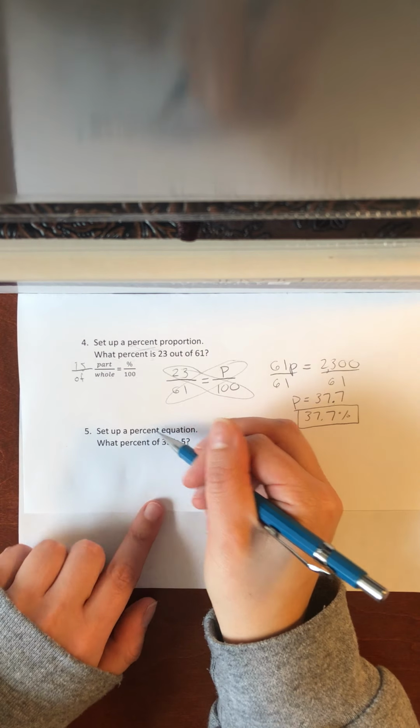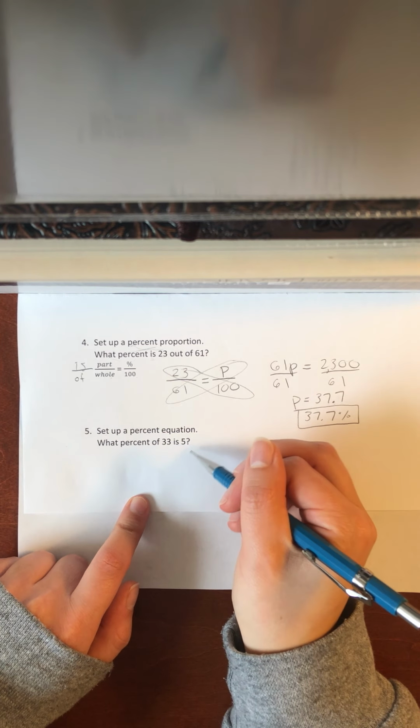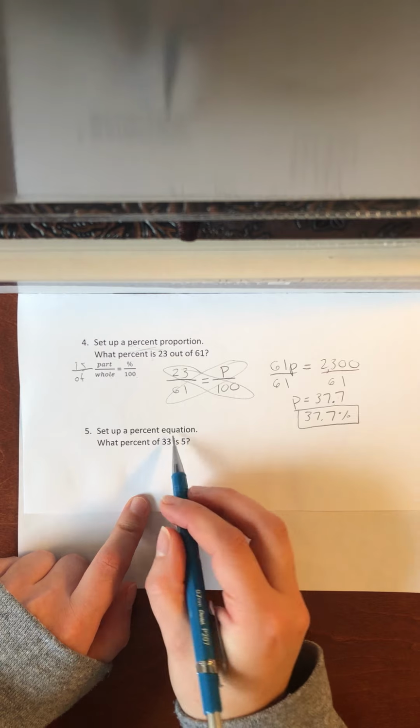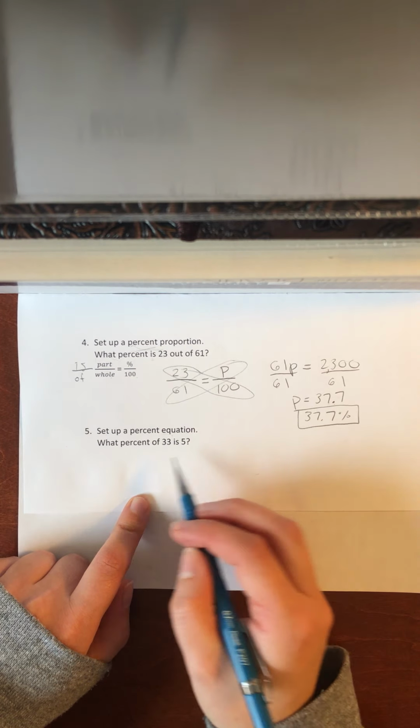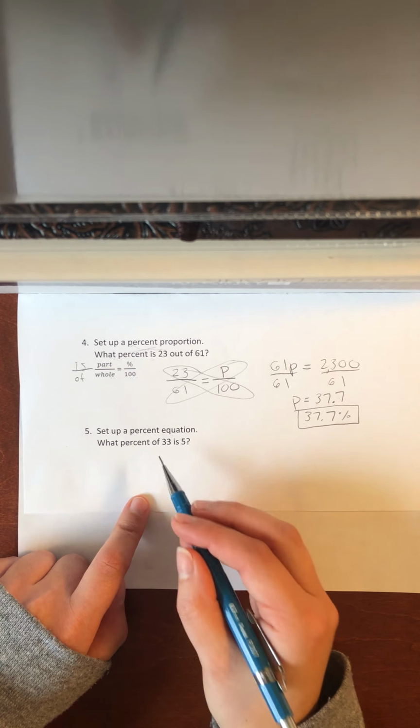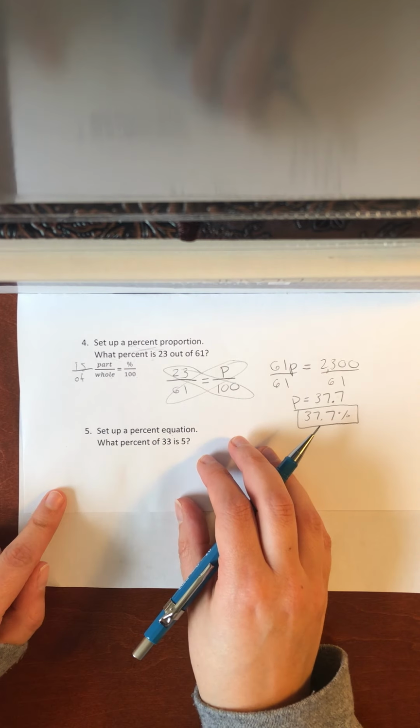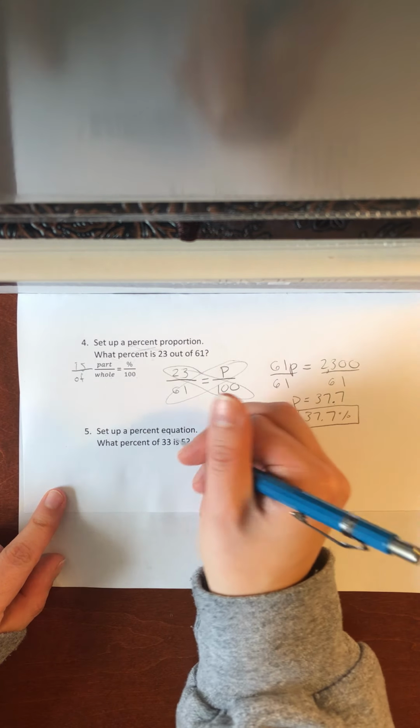All right, next one, set up a percent equation. Once again, if you just give me an answer and you don't write the percent equation out, you don't use this method. If you use like a proportion or something, you won't get full credit because that's not showing that you know the skill. Okay, next, percent equation.